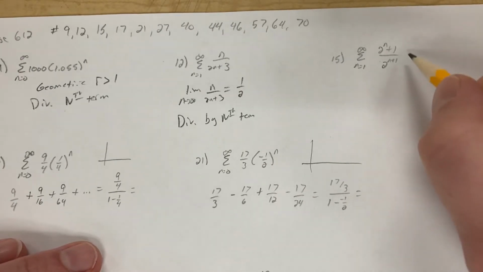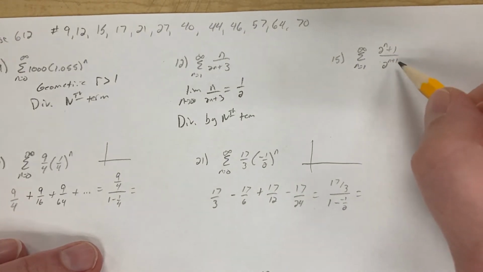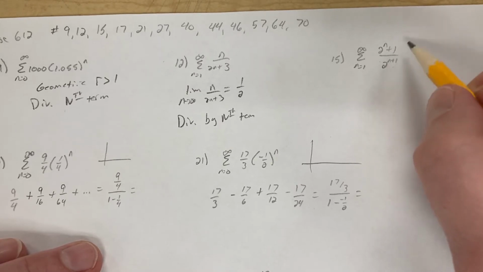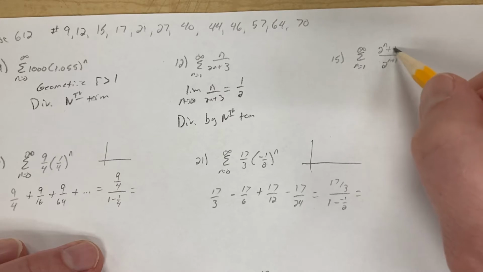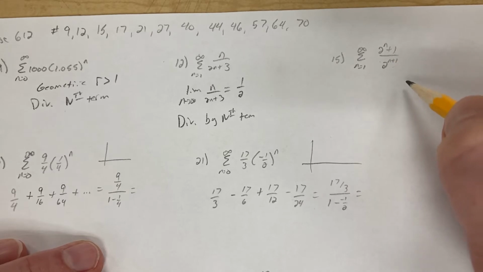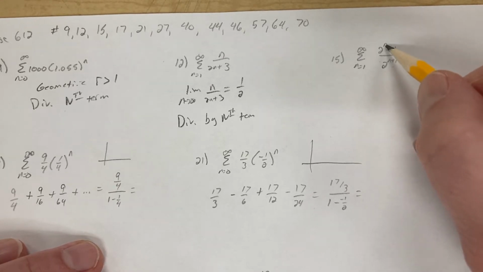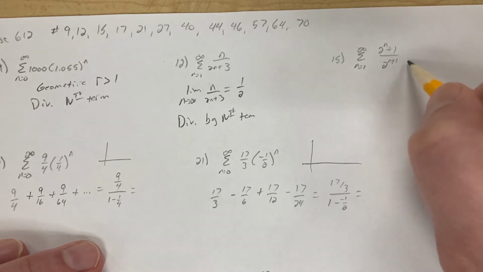All right, and then for 15, we have 2n plus 1 over 2n plus this. So if I were to maybe rework this, over time this plus 1 really isn't going to matter. It's really going to be this right here that makes a difference. And you could see that this 2n over 2n plus 1, I could pull a 2 off.